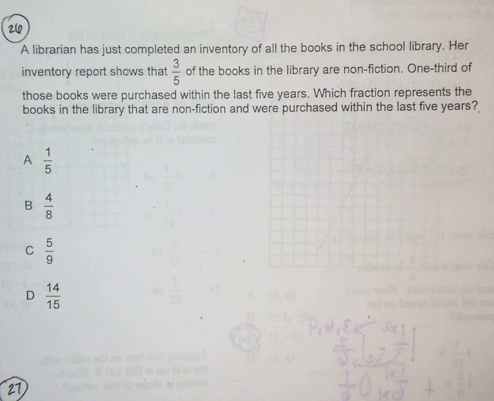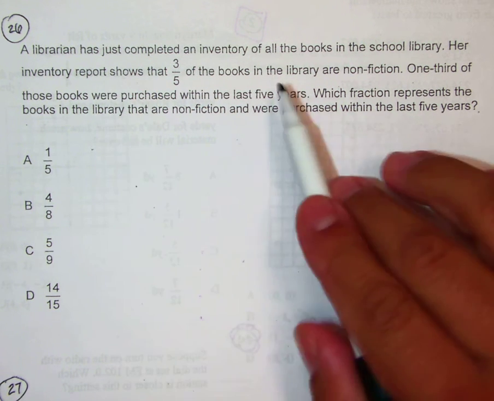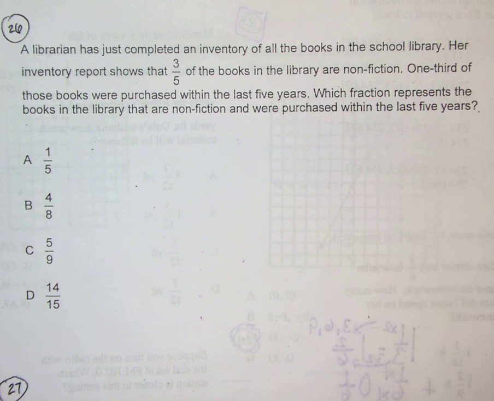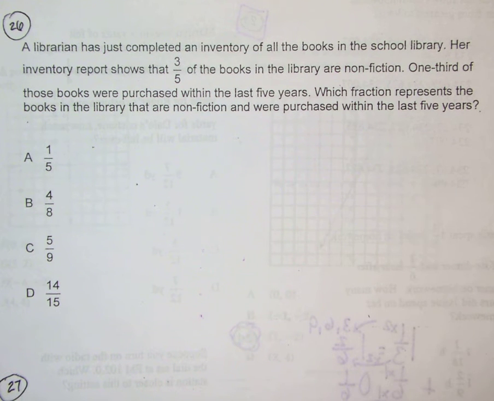Okay, so number 26. A librarian has just completed an inventory of all the books in the school. Inventory shows that 3/5 of the books in the library are nonfiction. 1/3 of those books were purchased in the last 5 years. What fraction represents the books?